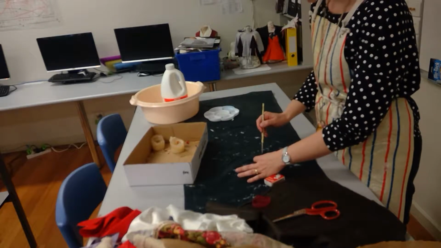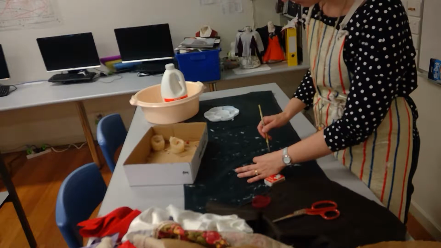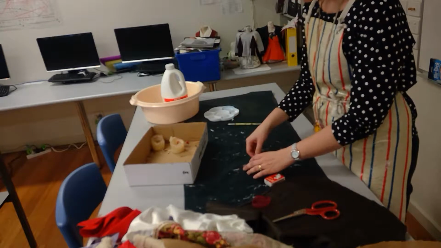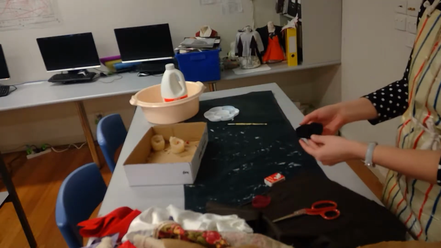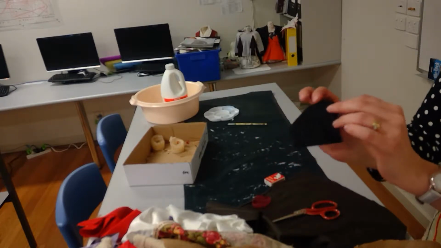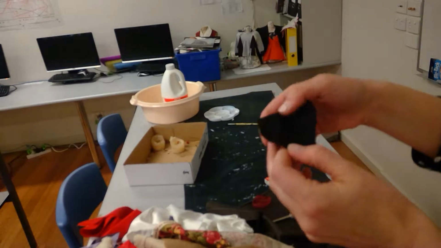So I'm just going to draw a little smiley face. Bleach. Doesn't happen instantly, we sort of need to wait for a moment. But in front of our eyes, we're slowly going to see it fade where I've drawn it.